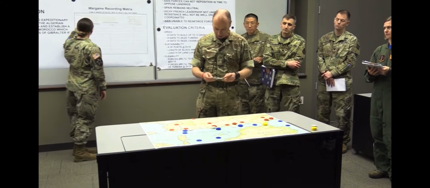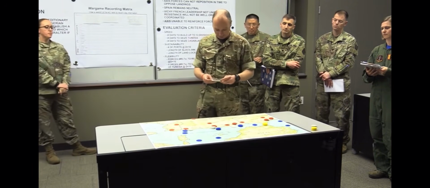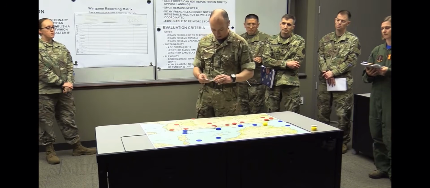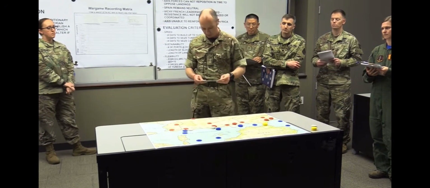Their objective is to initially secure the port of Oran, followed by the seizure of 2 key airfields to the south and southeast of Oran. It is assessed that the objectives will be met by D+3.